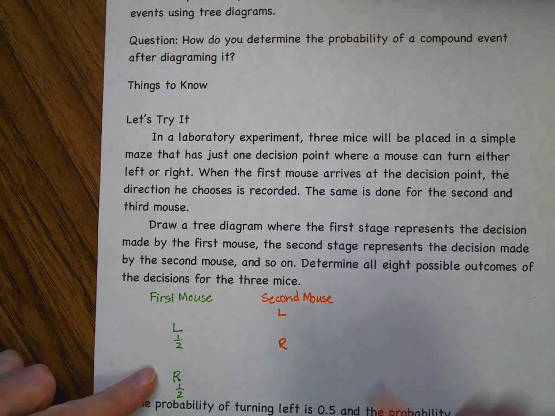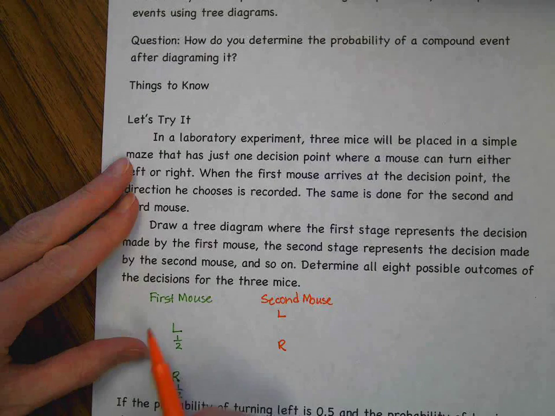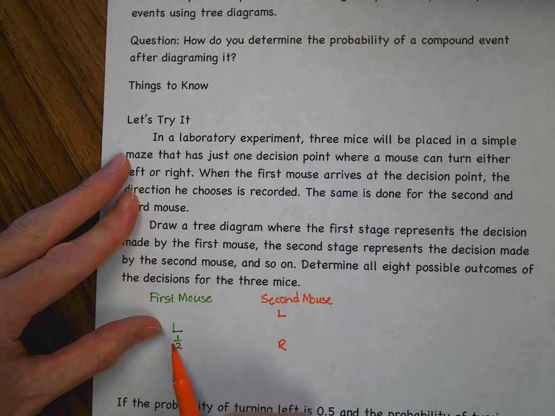Now let's go on and look at third mouse. So here's third mouse here.